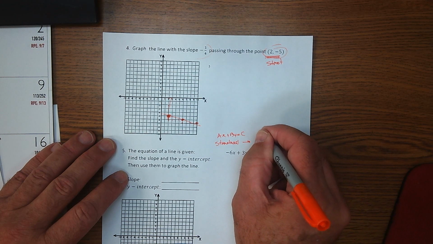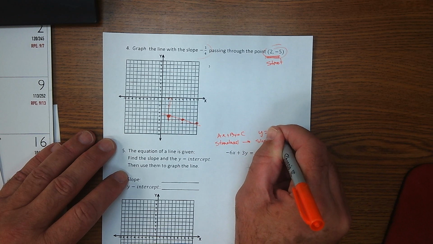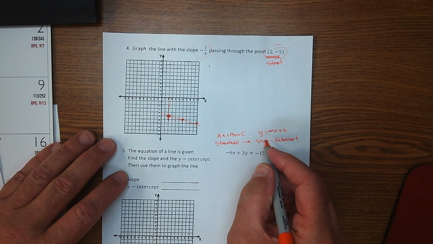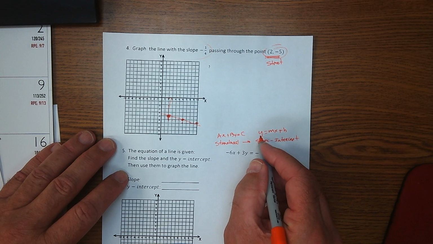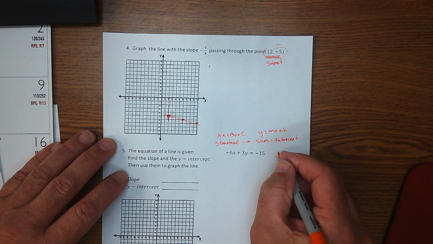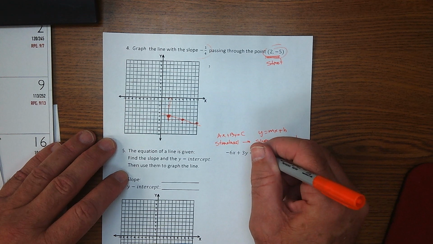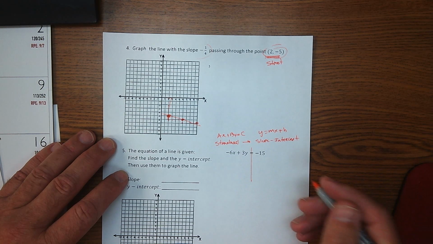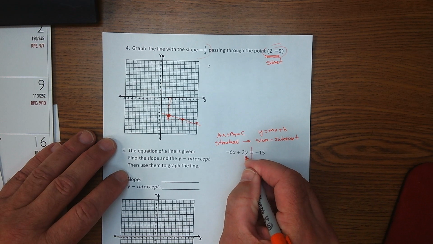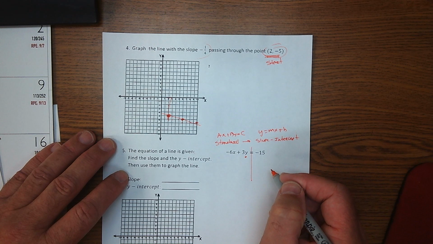Slope-intercept form looks like this: y equals mx plus b. So the only difference is I have to solve this equation for y. To change an equation to slope-intercept form basically means solve for y. So we're going to solve the equation for y. Drop your line in there. Find your y. That's the variable we're leaving alone.